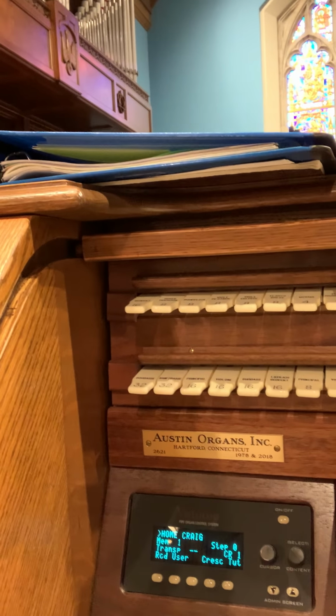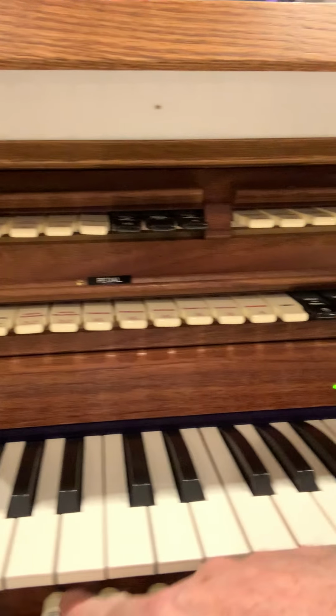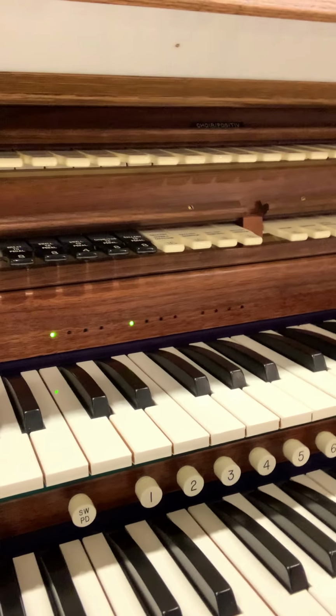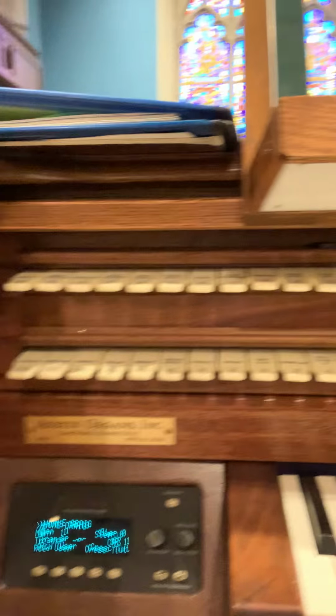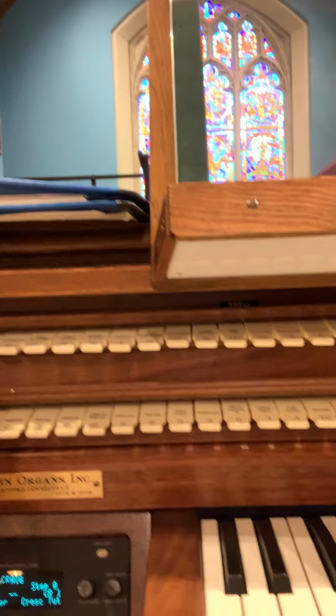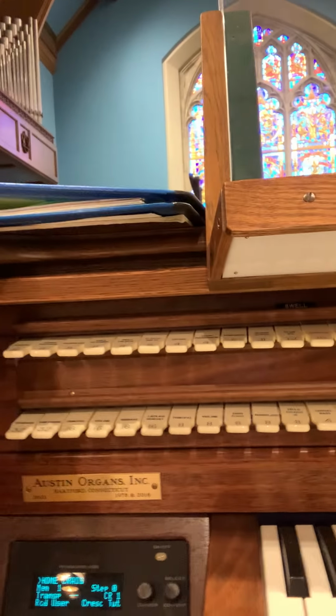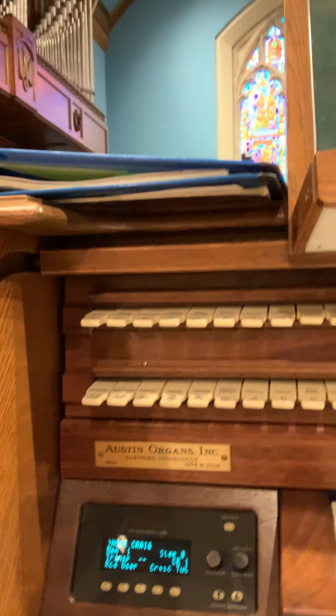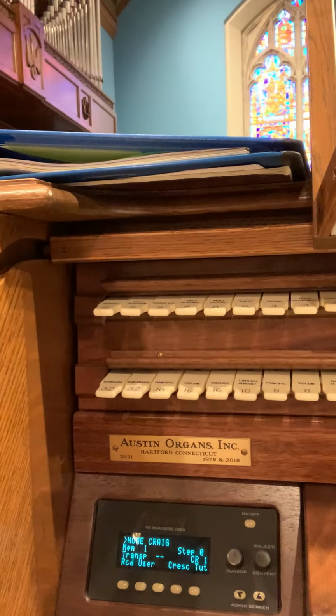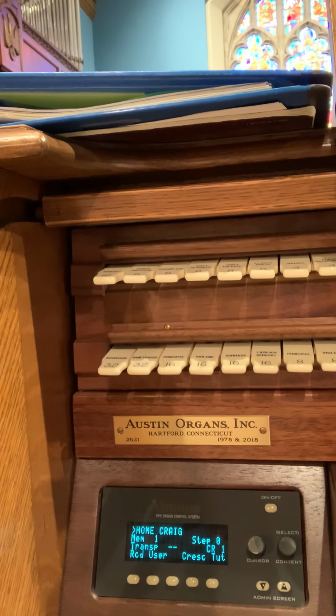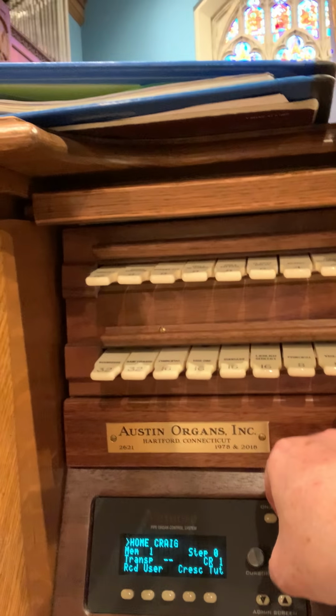And this controls all these white buttons underneath the keyboards. And this organ now has a number of memory levels. I apologize for maybe the camera not angling correctly, but I can't see what I'm focusing at.